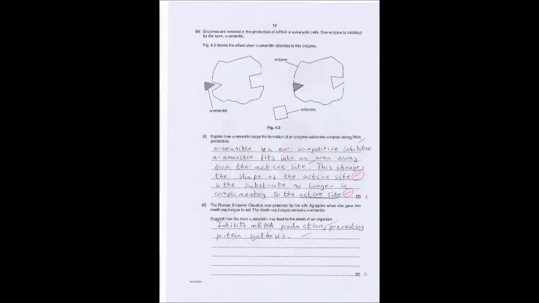Enzymes are involved in the production of mRNA in eukaryotic cells. One enzyme is inhibited by a toxin, alpha-amanitin. Figure 4.2 shows the effect when alpha-amanitin attaches to this enzyme. Sorry for any pronunciation. Explain how alpha-amanitin stops the formation of an enzyme substrate molecule during RNA production.